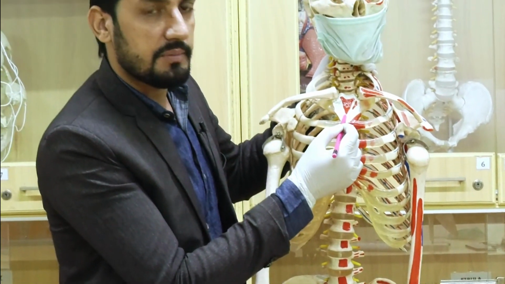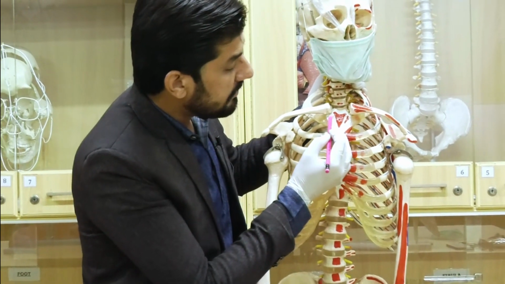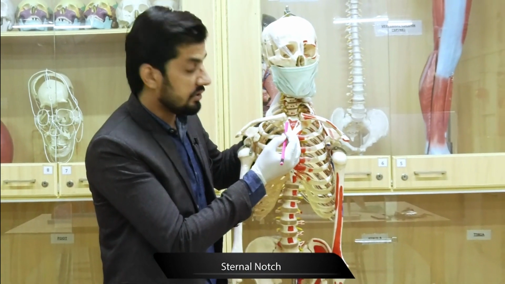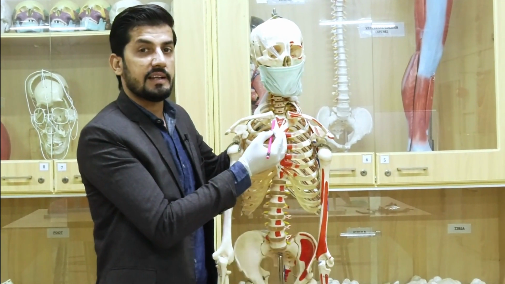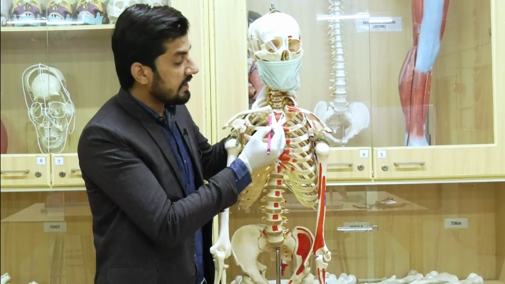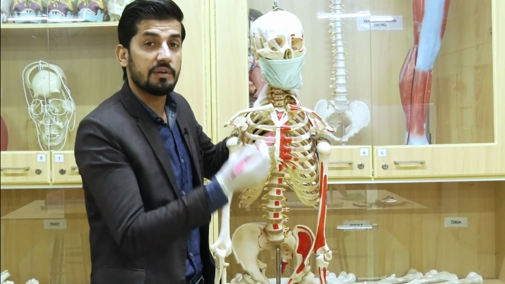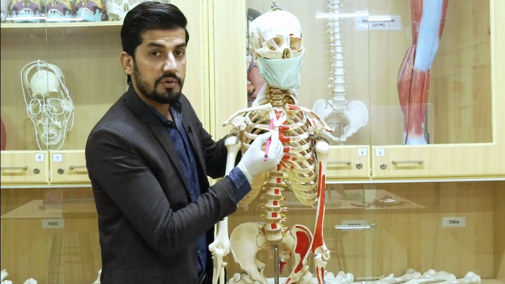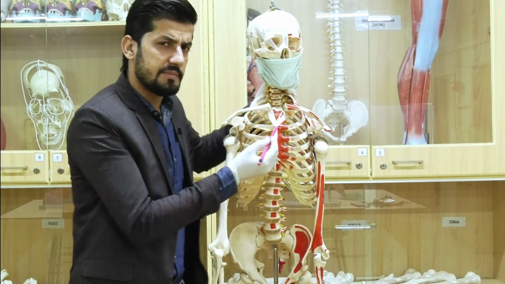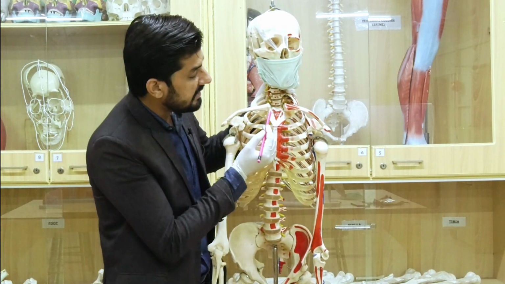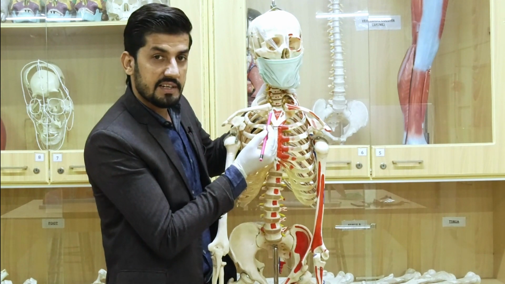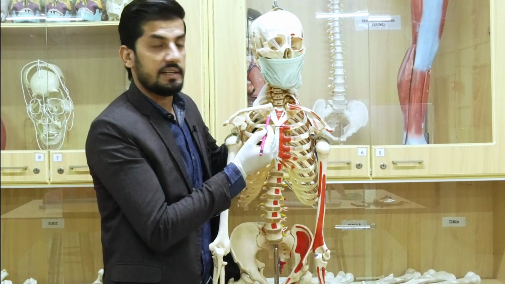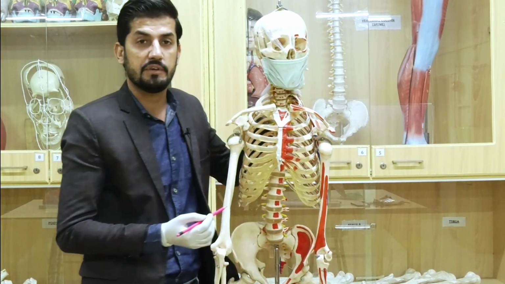We are not going into the sternum bone, just the manubrium of the sternum. This manubrium has one landmark, called the sternal notch, that articulates with the clavicle in order to form the sternoclavicular joint. So this whole joint is the sternoclavicular joint. We are not going into the joints basically. This articulation between the medial end of the clavicle, the sternal notch of the manubrium and the first costal cartilage collectively forms the sternoclavicular joint.